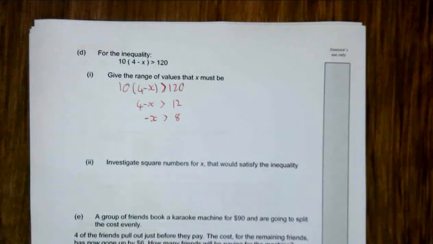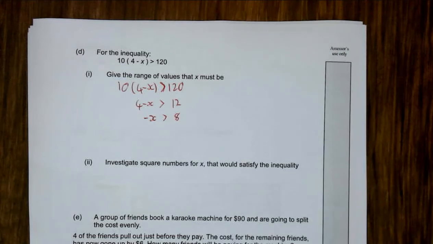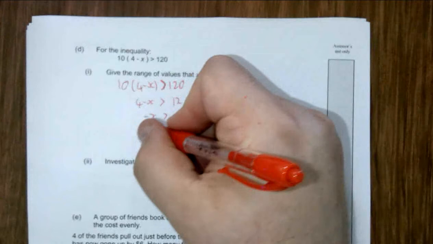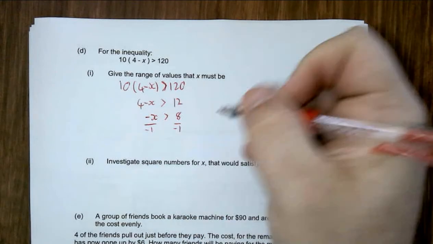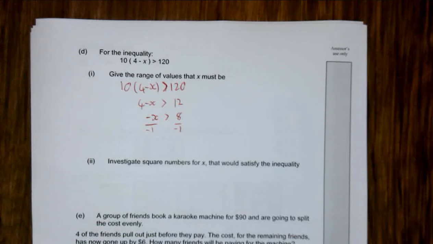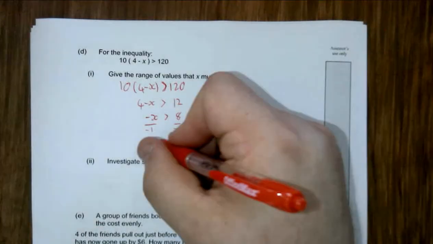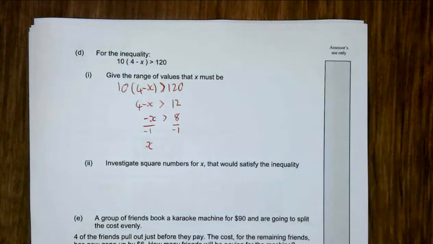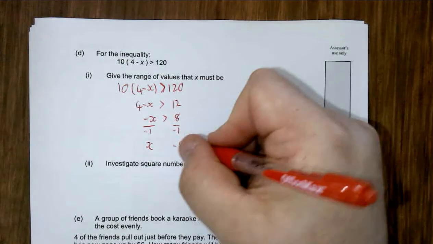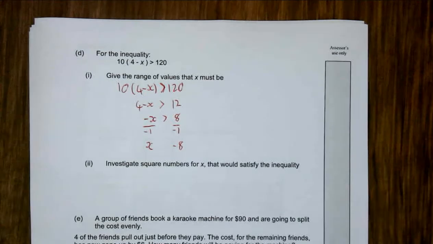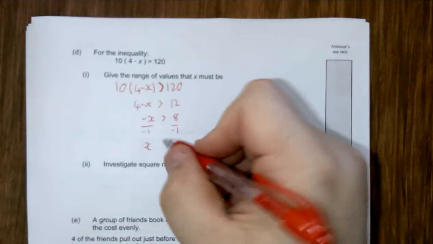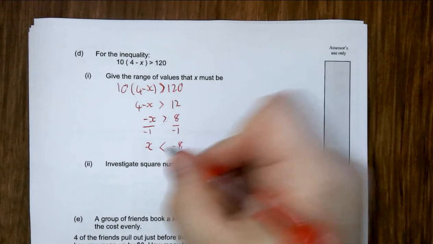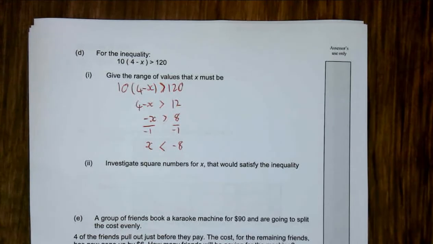Now, I'm not trying to solve for what negative x is, I want positive x. So I'm going to have to divide by negative 1. So negative x divided by negative 1 is just x. 8 divided by negative 1 is negative 8. And I divided by a negative number, so this needs to flip around and go backwards. Right, so the range of values, x has to be less than negative 8.